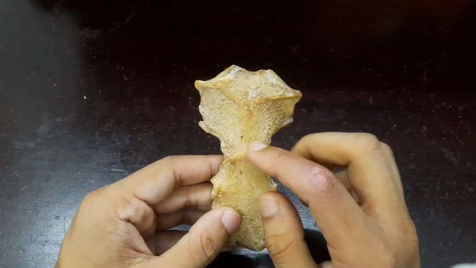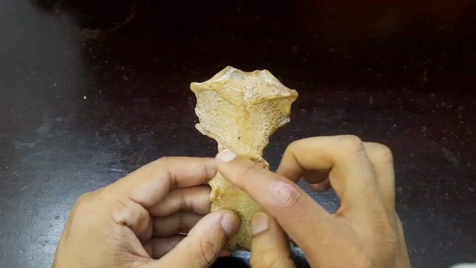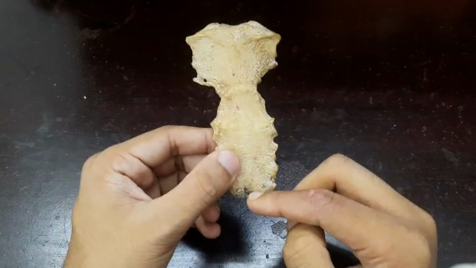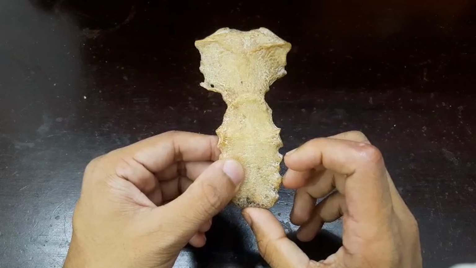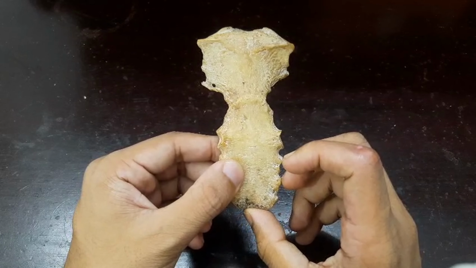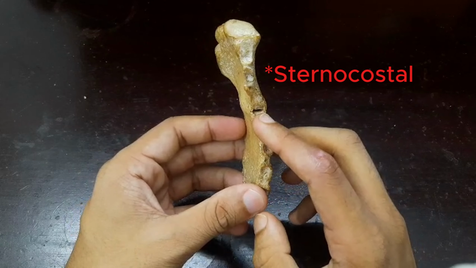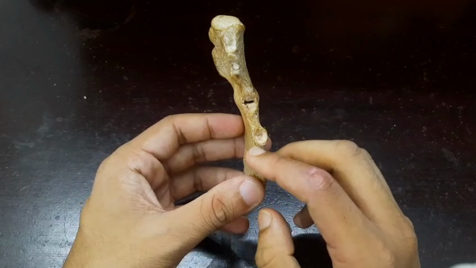This is the manubriosternal joint, manubrium with the body of sternum. This is a secondary cartilaginous joint, and here the xiphoid process with the lower end of sternum forms xiphisternal joint, which is primary cartilaginous, and these are the other chondrosternal joints. These are plain variety of synovial joint.